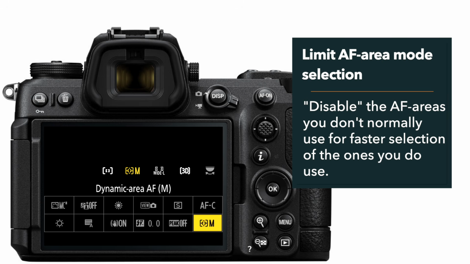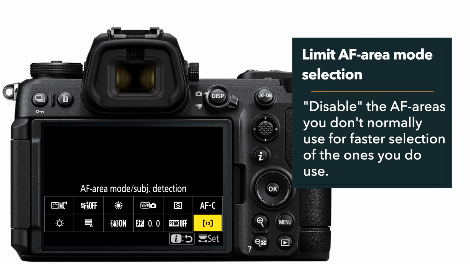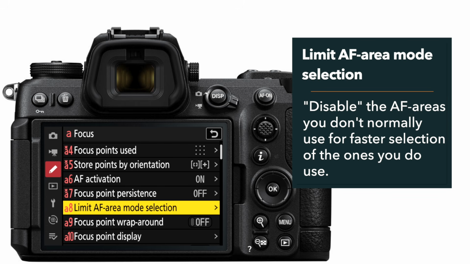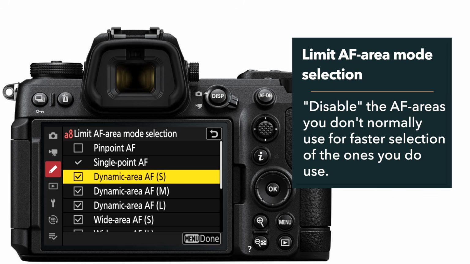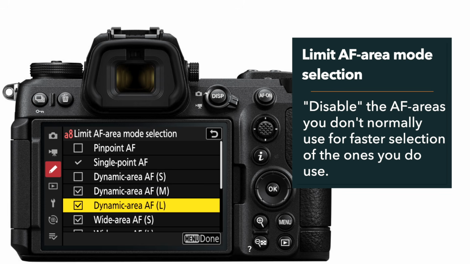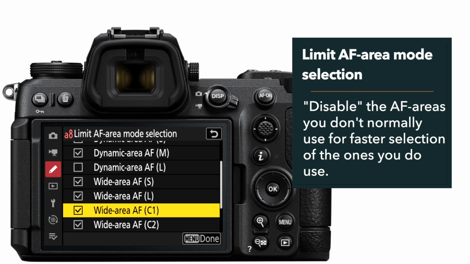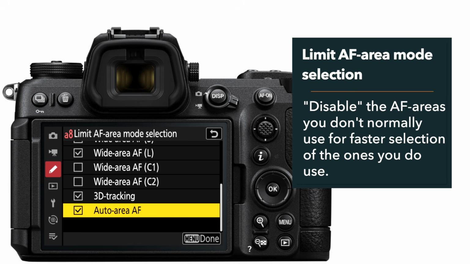And when things are happening fast in travel photography, this gives you a much quicker selection of your desired AF area mode. For example, I have disabled pinpoint, the small and large dynamic area options, and the custom 1 and custom 2 wide area modes. Now I don't have to cycle through those when I'm trying to get to the mode that I want.